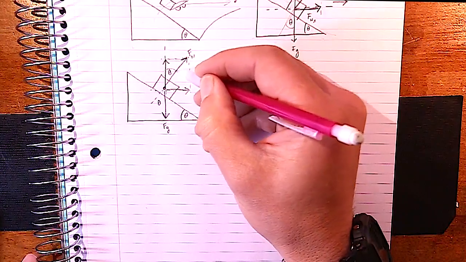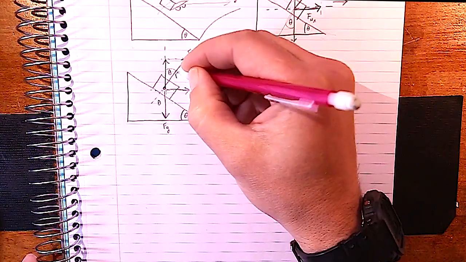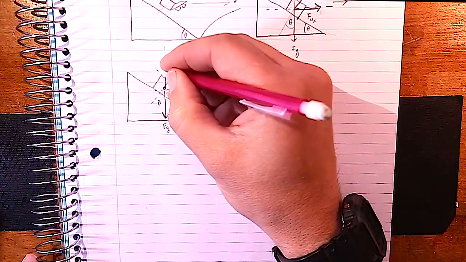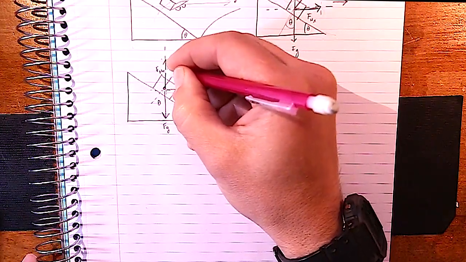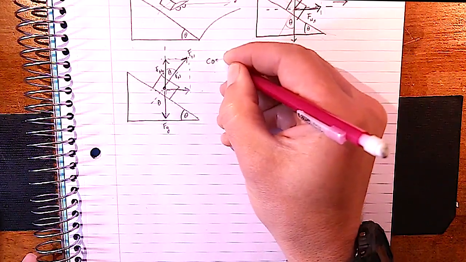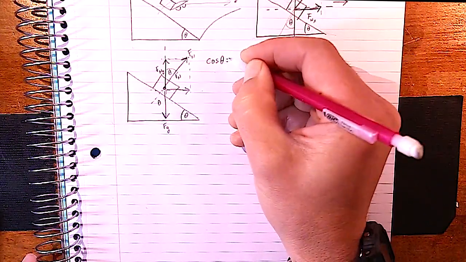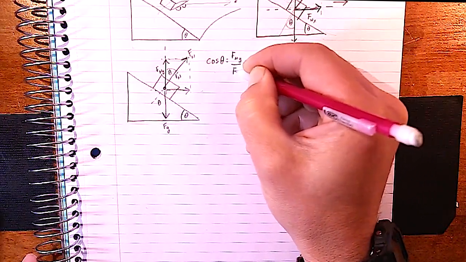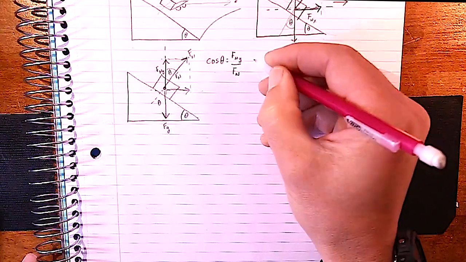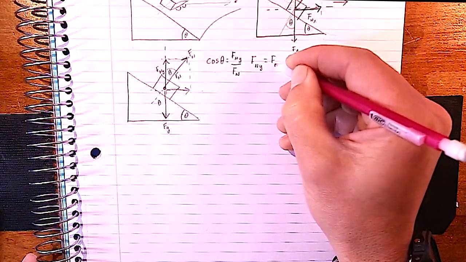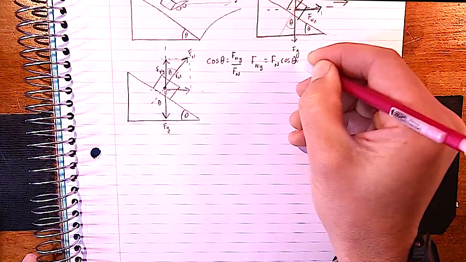Well, we have a right triangle, and we know that this side is Fn. So if we're looking for Fny, we can do cosine theta. So we can say cos theta is equal to adjacent over hypotenuse. In other words, cross-multiplying, Fny is equal to Fn cos theta.